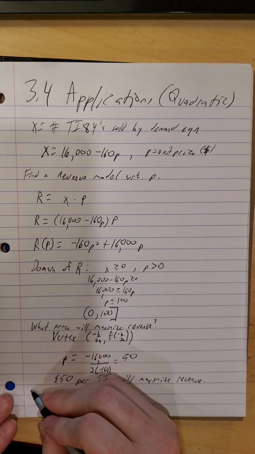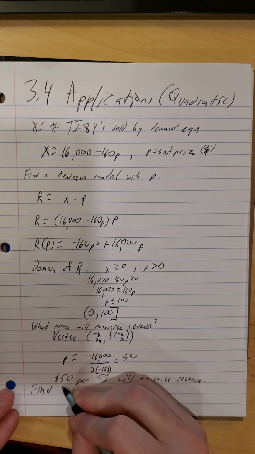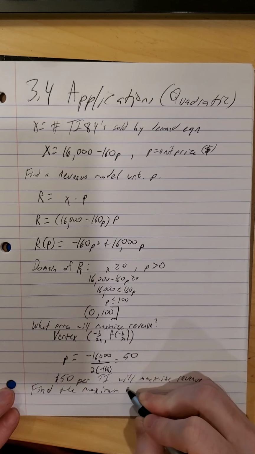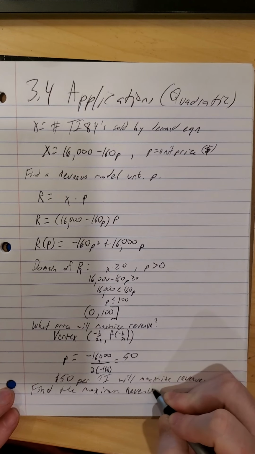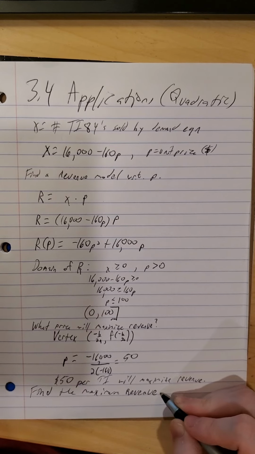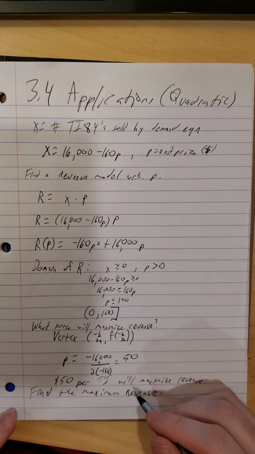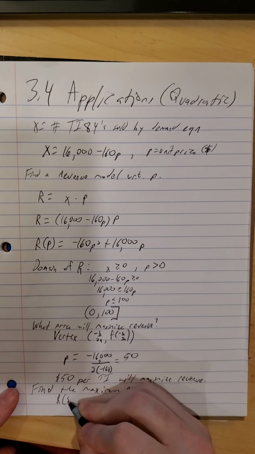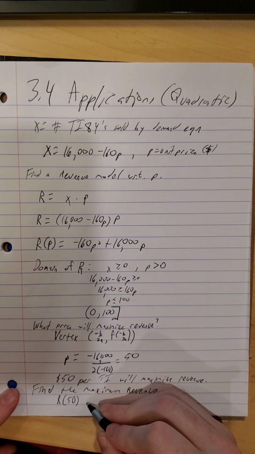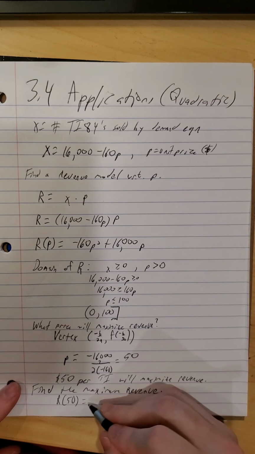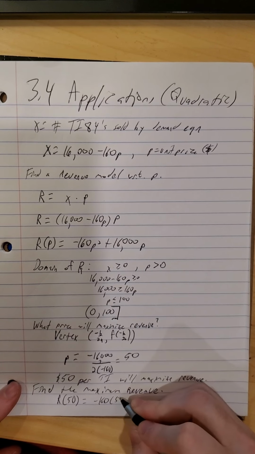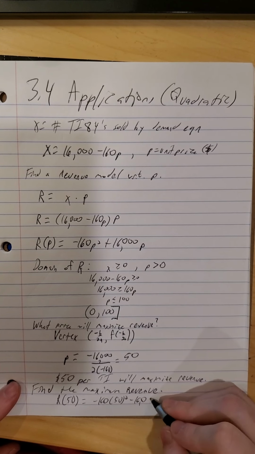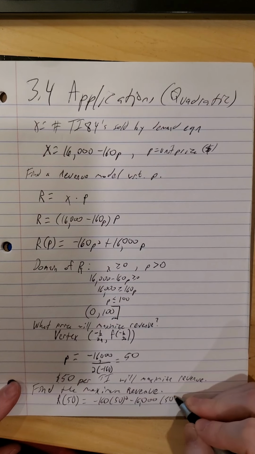They may also ask you to find the maximum revenue. So for that one, we simply plug in our value, R of, in this case, 50, negative 160 by 50 squared, plus 16,000 times 50.